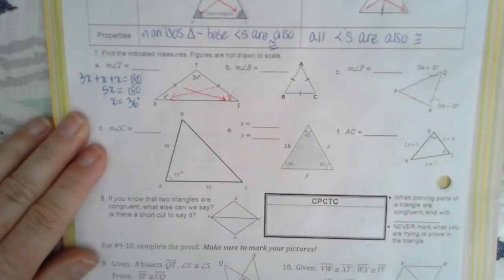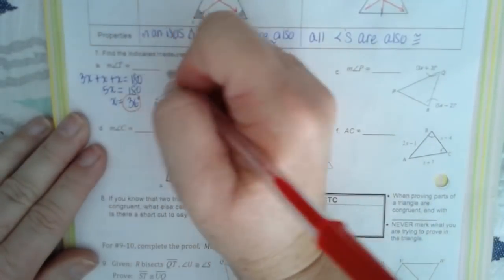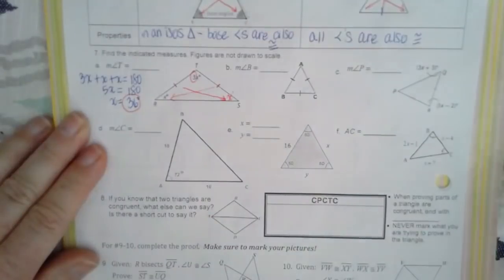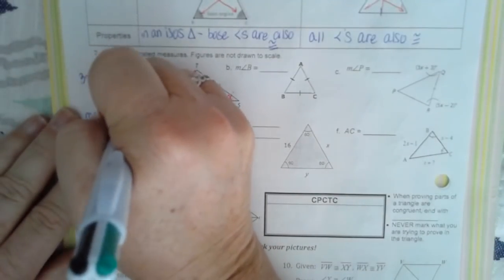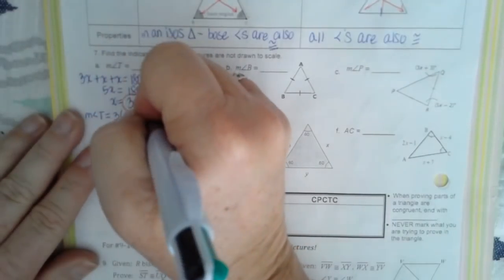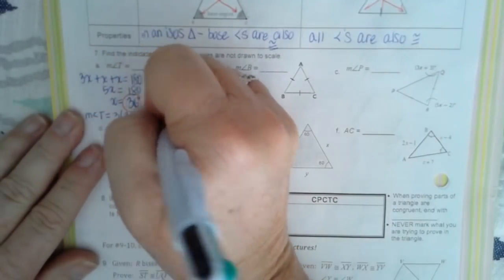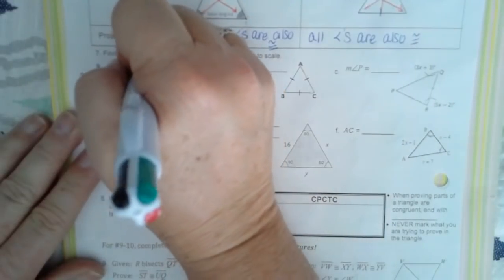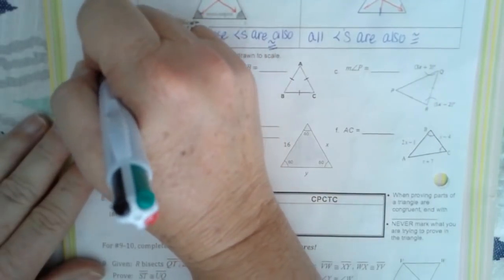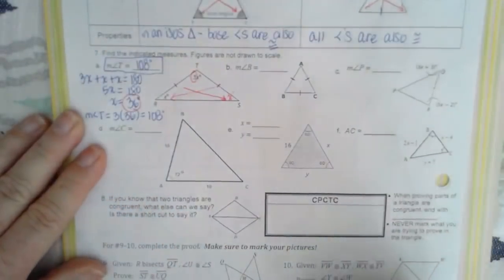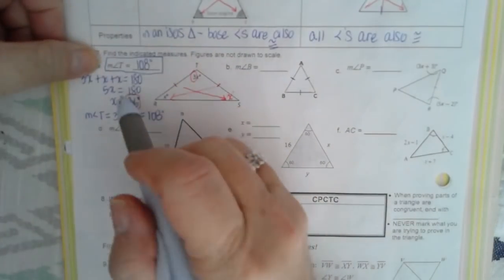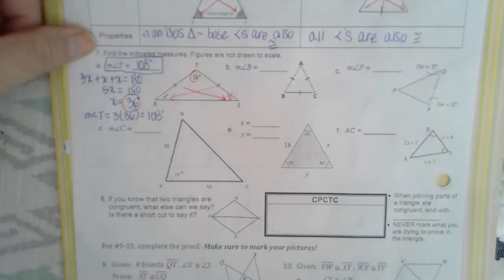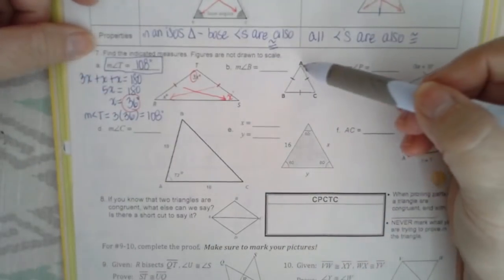But the question is asking us to find the measure of angle T. So I'm going to take that and plug it in right there. So the measure of angle T is 3 times 36 degrees, which is 108 degrees. And that would be the measure of angle T. Notice whenever we're talking about a degree measure, we always put a little m in front of the angle. So now we go to the next one.